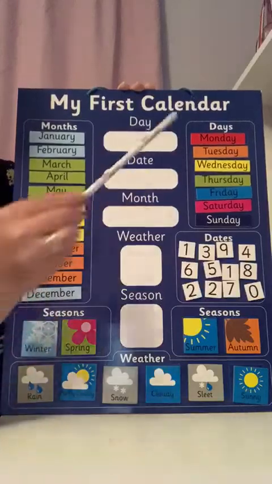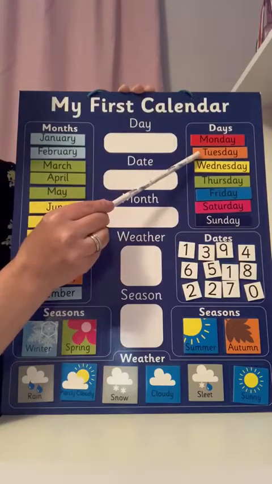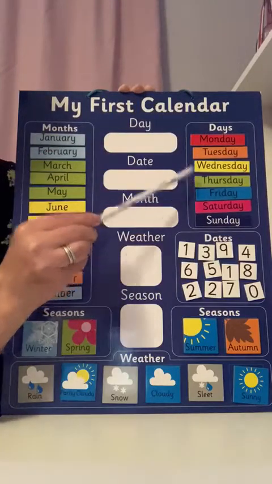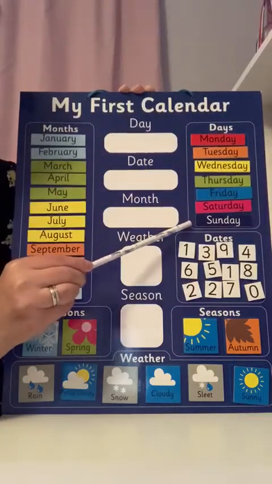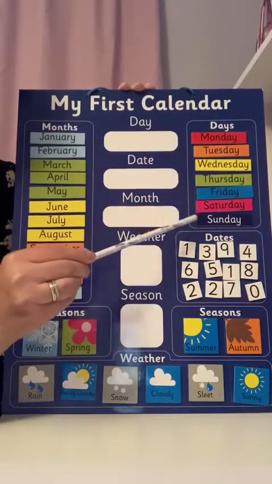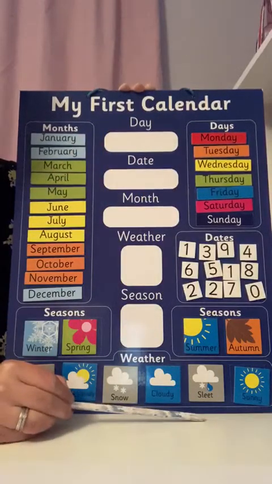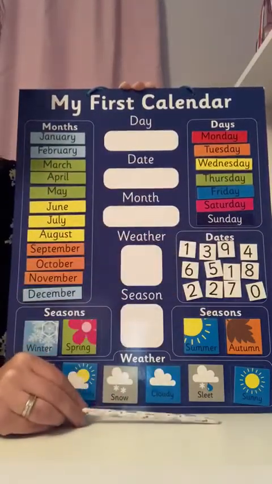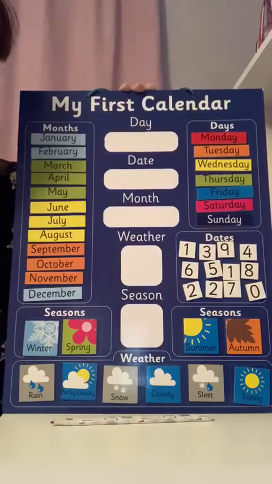Okay, so the first day will be Monday, the second one will be Tuesday, the third one will be Wednesday, the fourth one will be Thursday, Friday, Saturday, and Sunday, the seventh one. So 1, 2, 3, 4, 5, 6, 7 days will make a week. So these days will form 1 week, and in weeks we measure time as well.